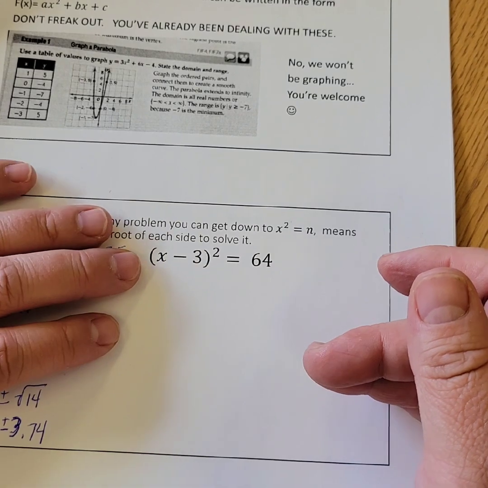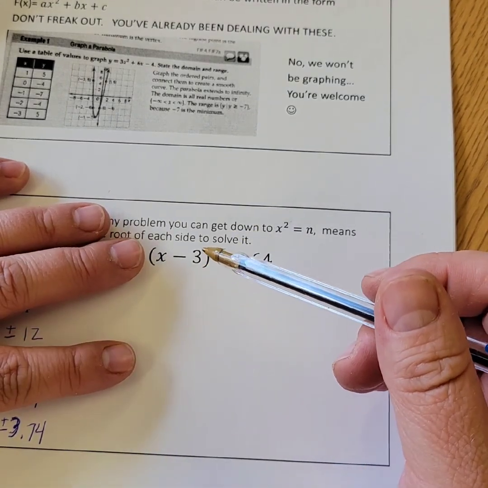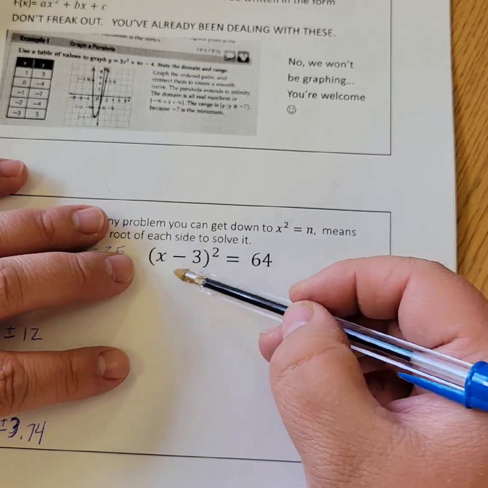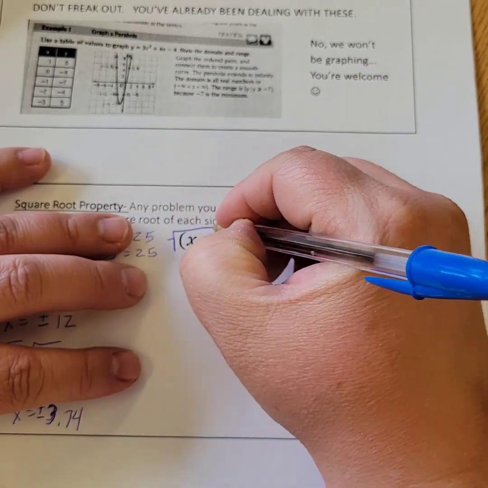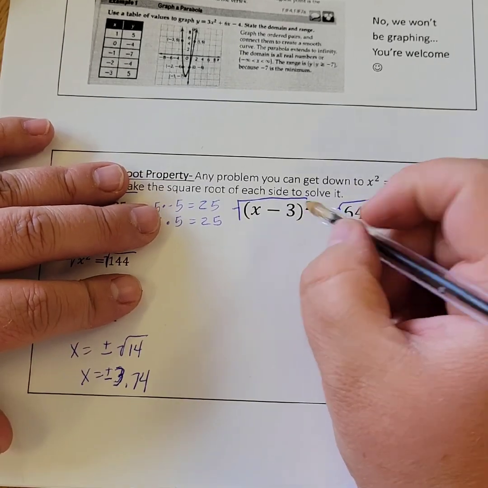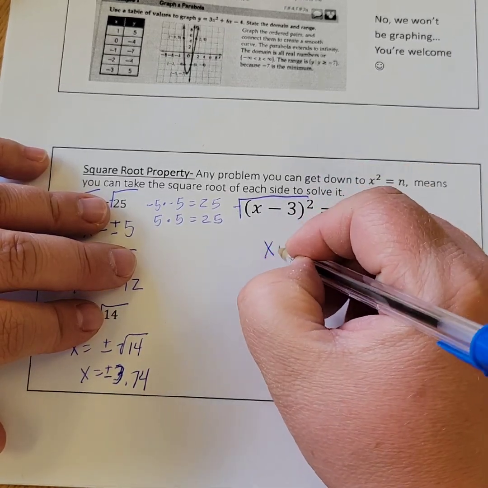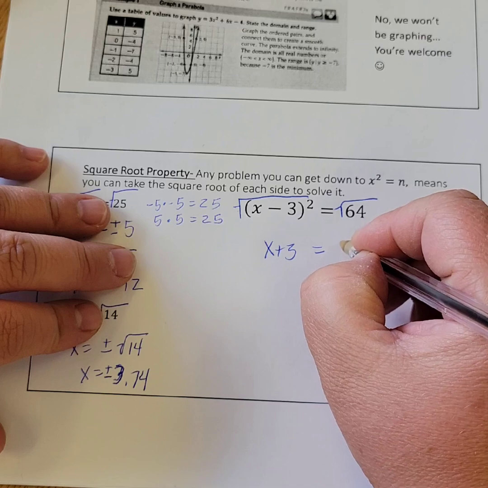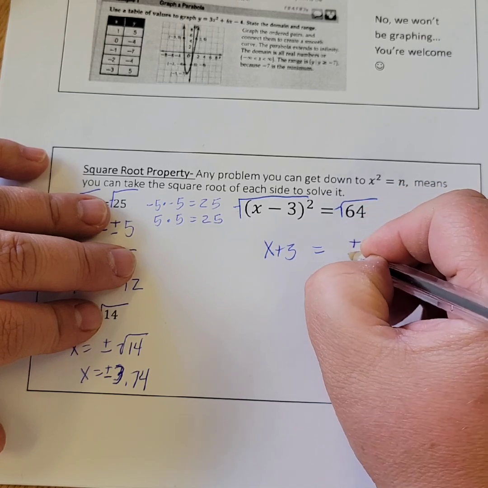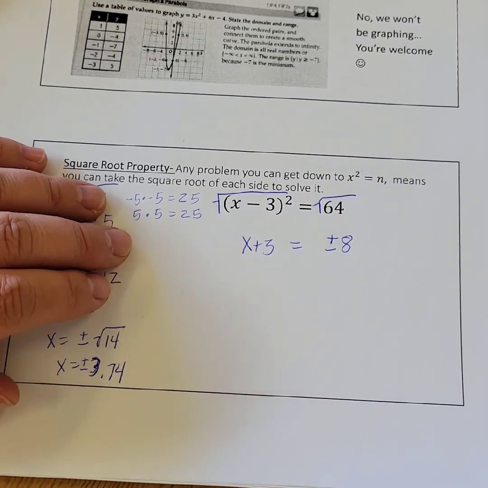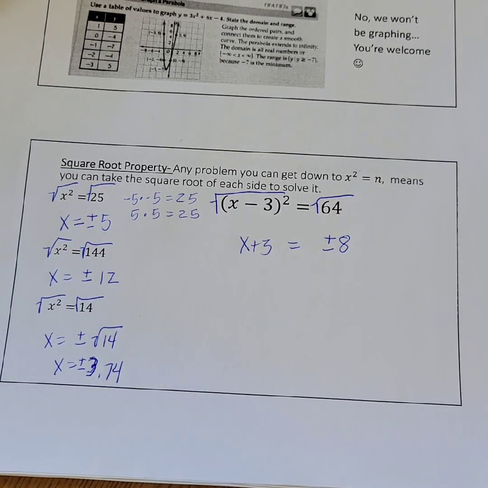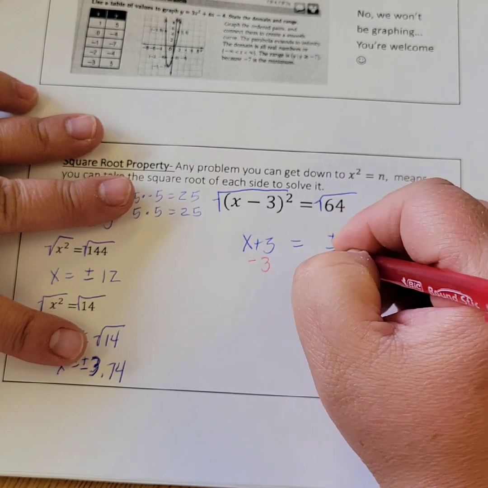Okay, then you could be dealing with something like this, which looks a little different, but really this is just something being squared. So we're going to undo that by taking the square root on both sides. This square root takes away the squared. So what's in the parentheses drops down, and the square root of 64 is plus and minus 8. But x is not by itself, so we're going to have to get rid of that 3. So we're going to subtract it.